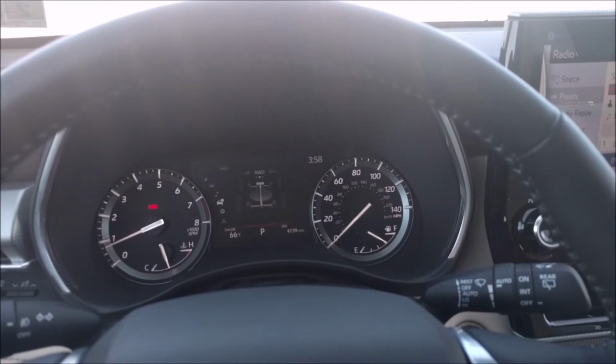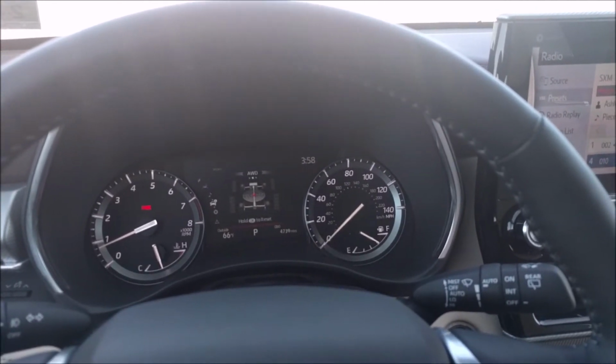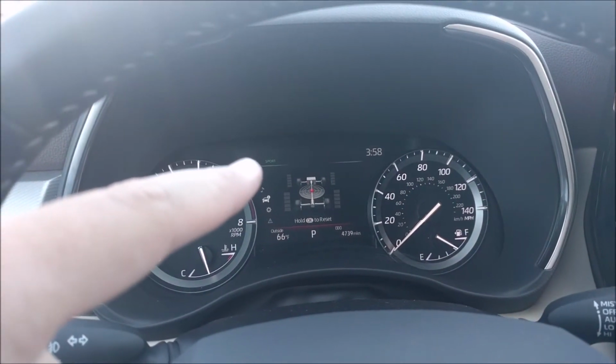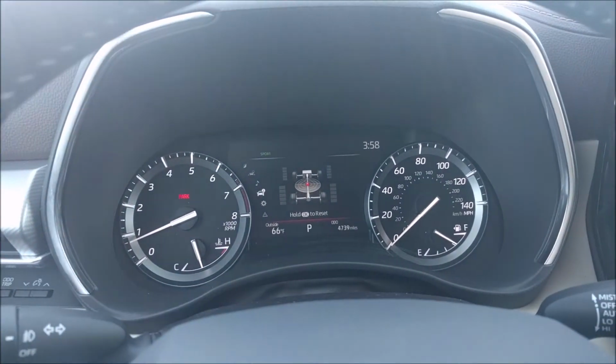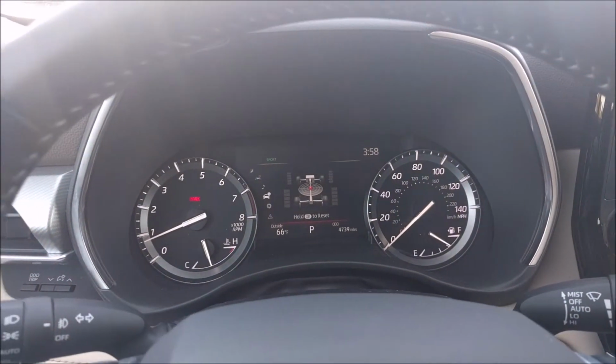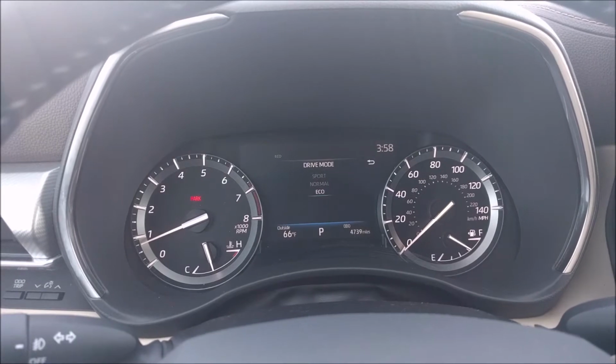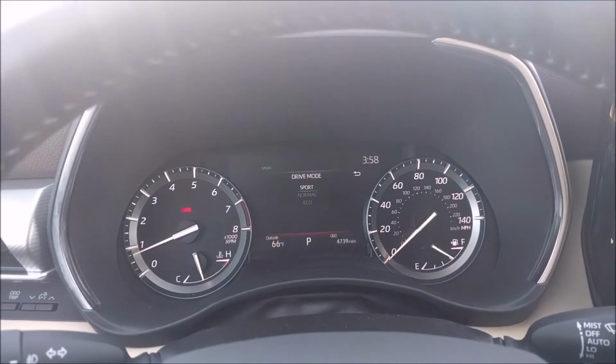Below that, you got some settings and messages. So I usually, when I drive around, I just leave it on this screen. Up to the top left, you can see what mode you're in. I drive it around in sport, but you can also go normal and eco, and I'll show you how to do that, but that's where it's displayed, on top left.